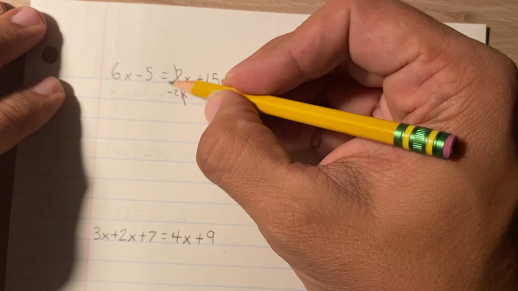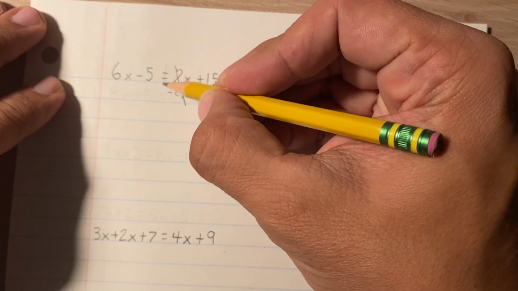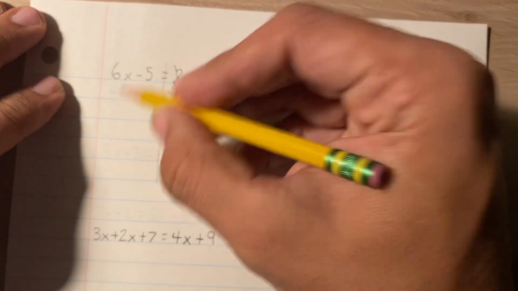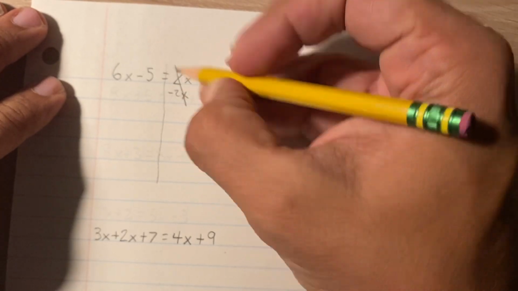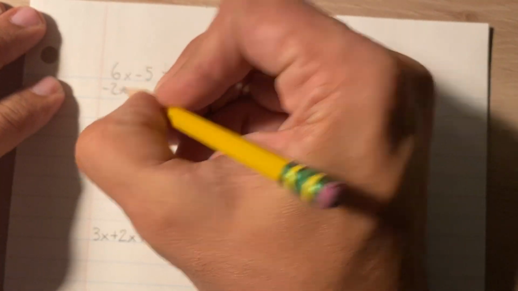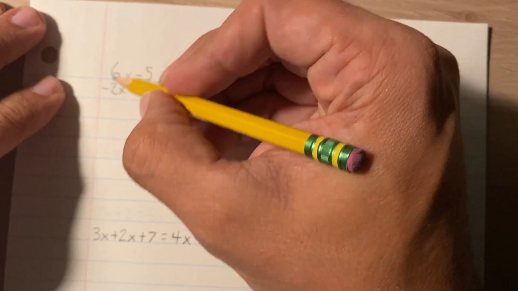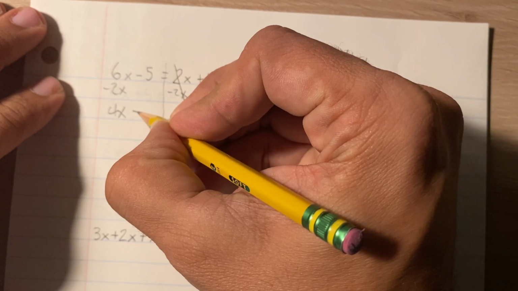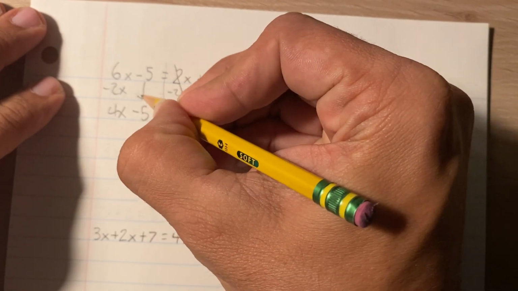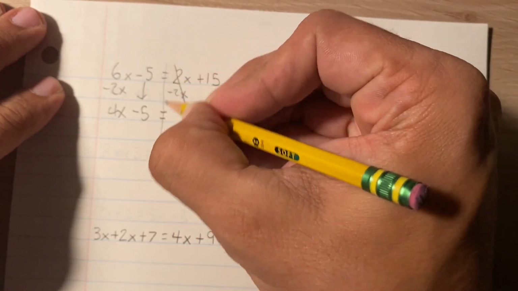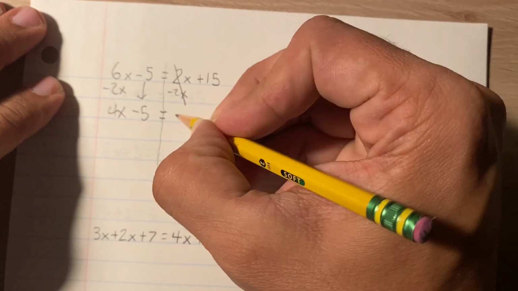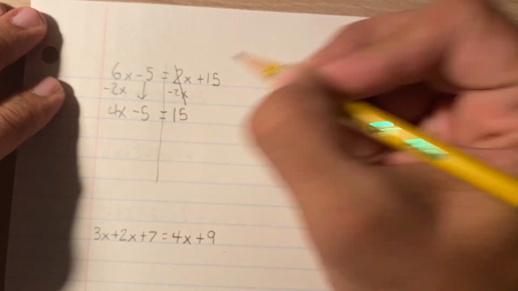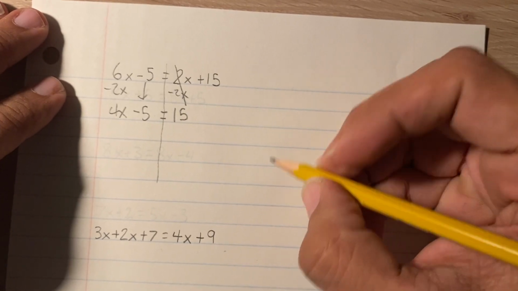But whatever you do to one side of the equal sign, you must do to the other side of the equal sign. So now I'm going to subtract 2x from this side. So it had 6, but now it has 4 x's. Then this minus 5 is from this coming down, the equal sign, and then the 15 is going to come down. A positive 15 is just 15 now.